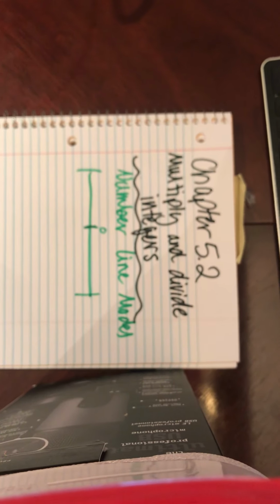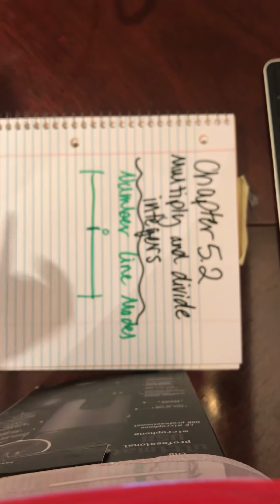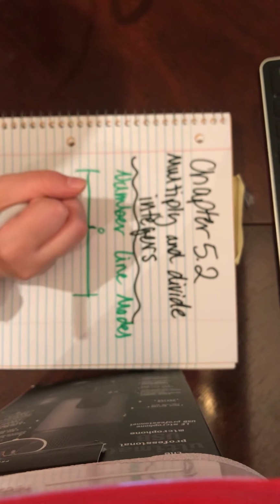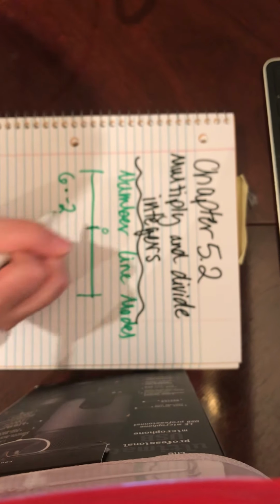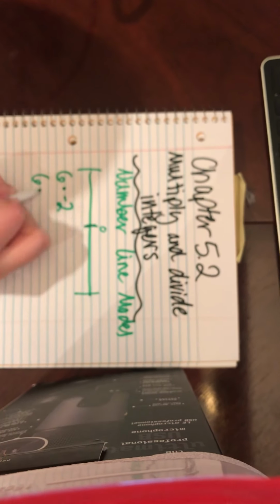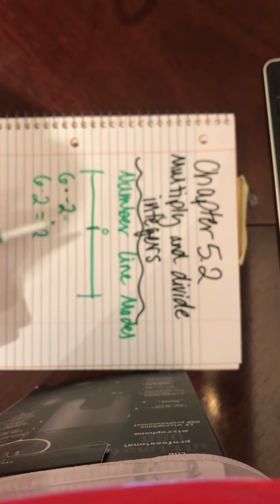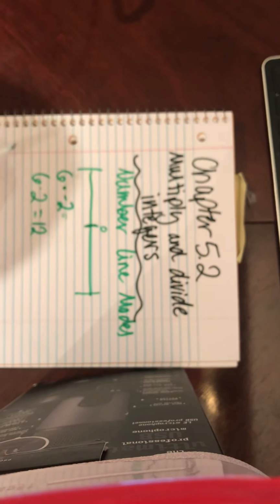Alright, and I'm going to go ahead and draw my number line in a second, but first you always want to look at your problem just so that you can see how many numbers you should put on each side. So the problem we're going to start out with is 6 times negative 2. Now we know that 6 times positive 2 is 12, right? But we're not exactly sure because this negative adds a whole different level of thinking into the problem because we're talking about integers. So I'm going to go ahead and assume that I'm going to put 12 on each side.